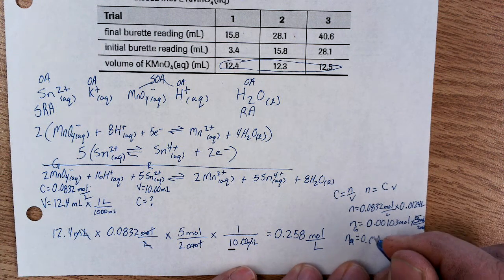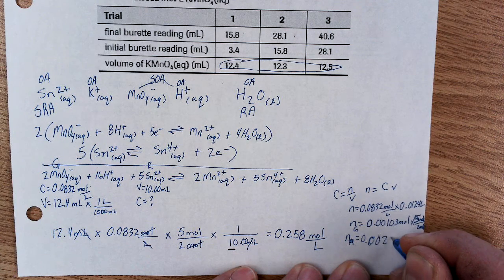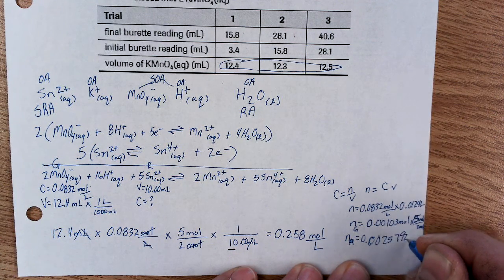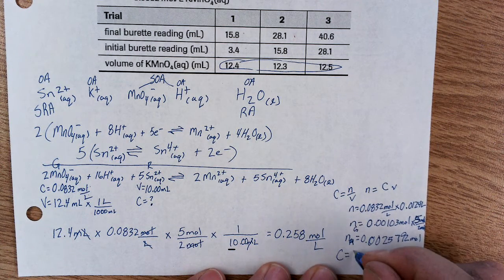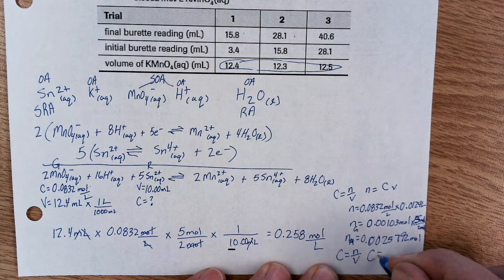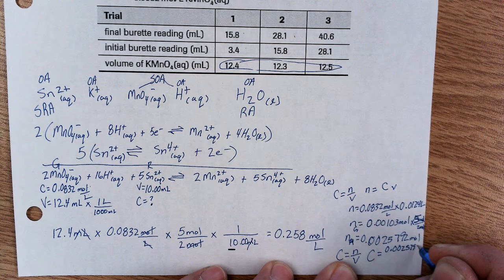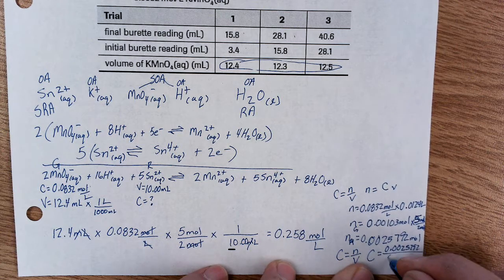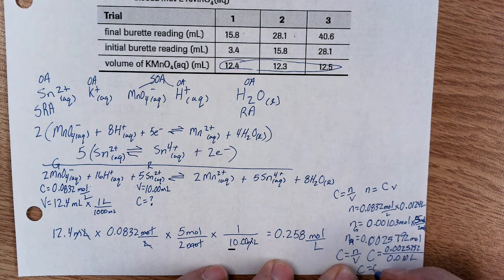And then I should get 0.0025792 moles of my required. Then final C equals n over V, so we get our number of moles, 0.0025792, divided by our volume in liters, and we still get the same number, 0.258 moles per liter.